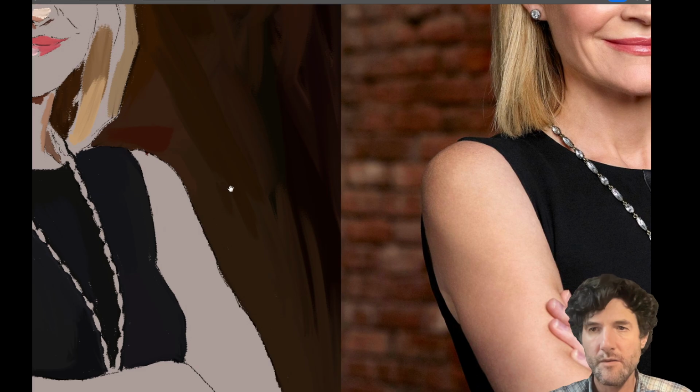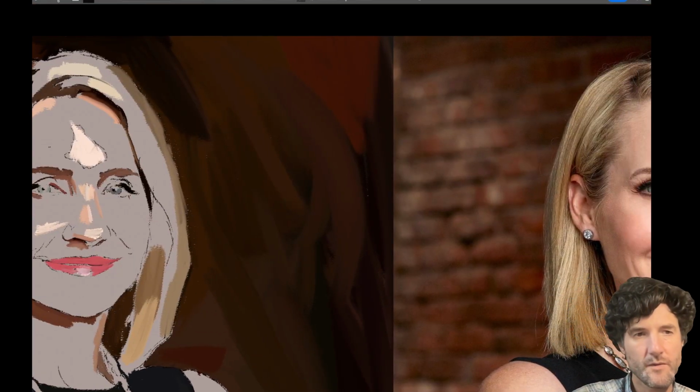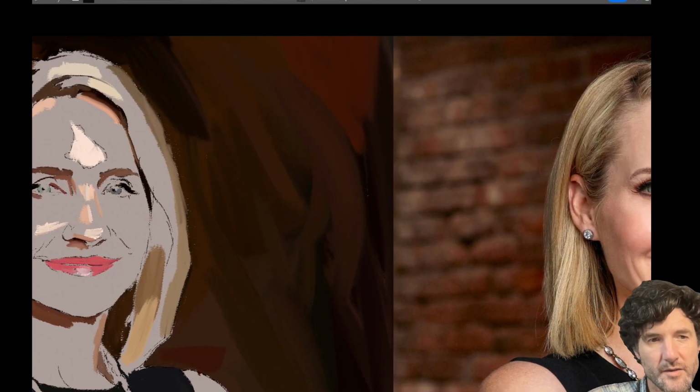All right, so here's what I'm seeing about the likeness. And we've done this in previous missions. What is the name of the actress that resembles the woman in my painting right now? Anyone?